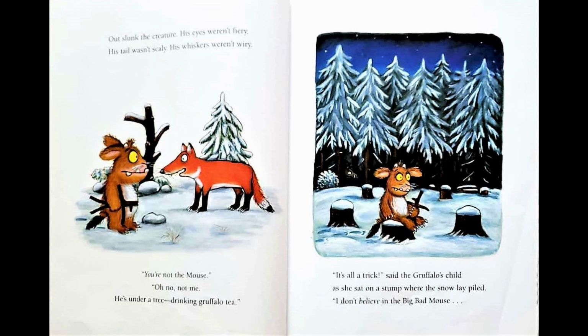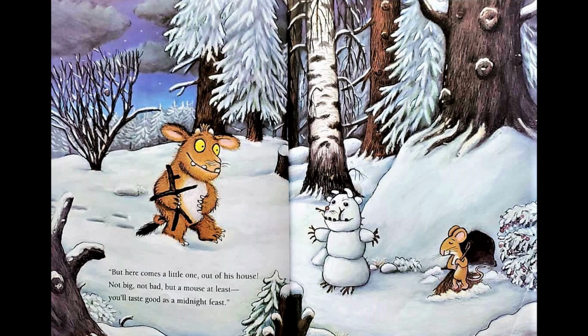You are not the mouse. Oh no, not me. He's under a tree drinking Gruffalo tea. It's all a trick, said the Gruffalo's child, as she sat on a stump where the snow lay piled. I don't believe in the big bad mouse. But here comes the little one out of his house.